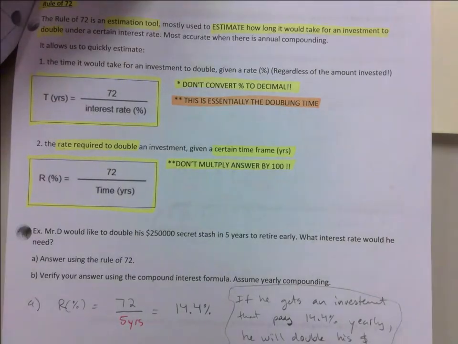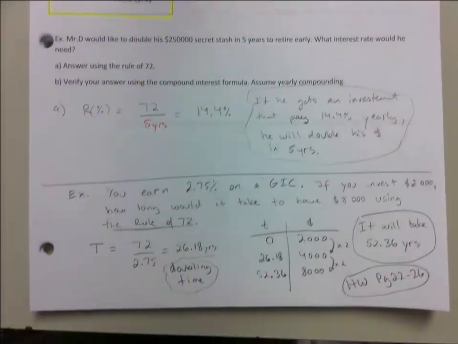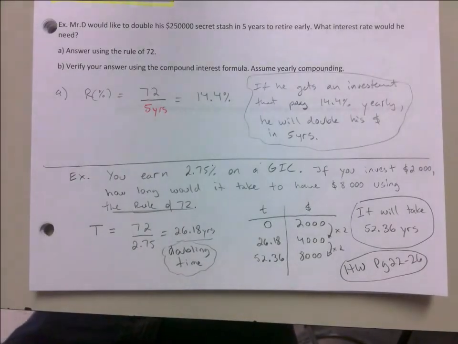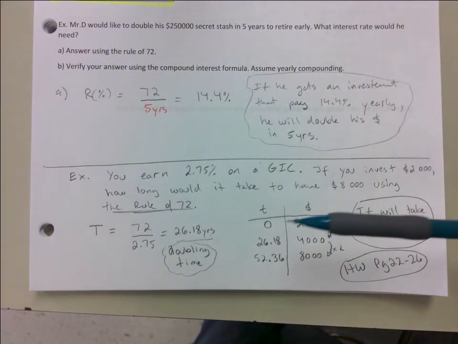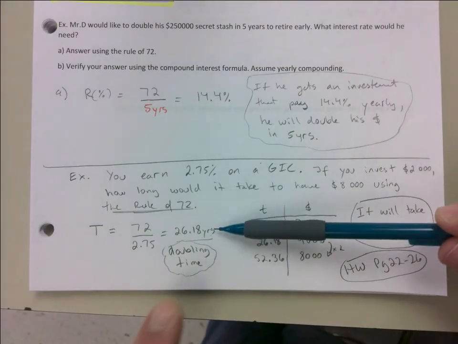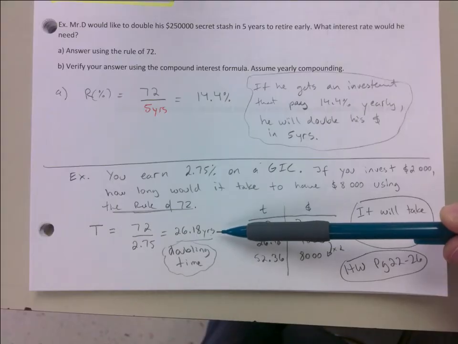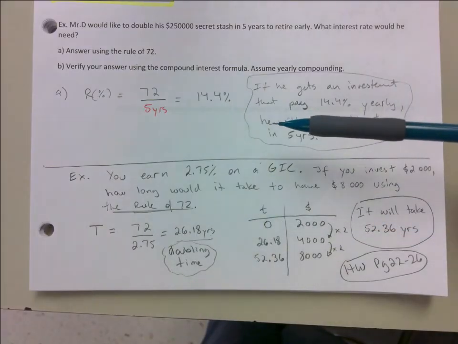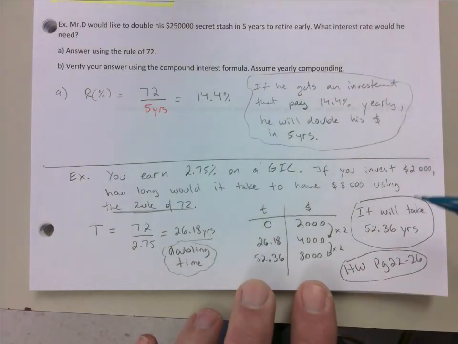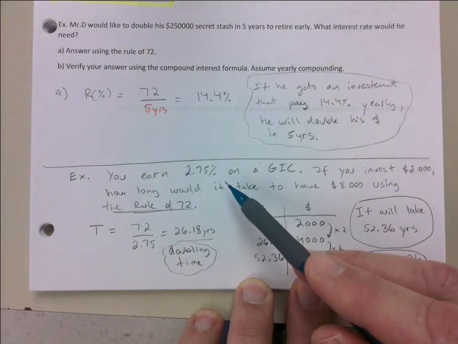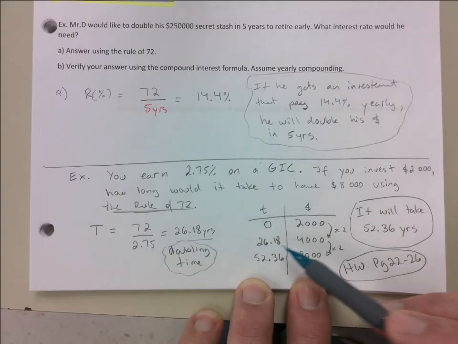And I showed you an example of a mix of figuring out the doubling time and then using it to estimate how much money you would have way down the road. This question gave me enough to figure out the doubling time, which was 26.18 years.